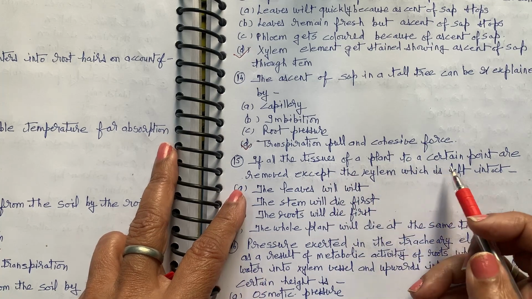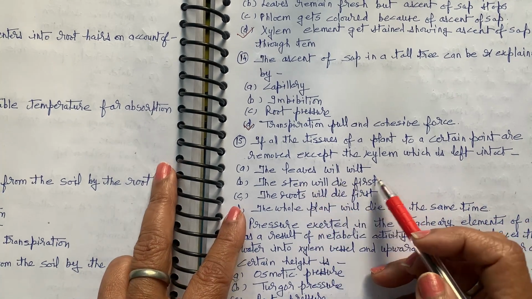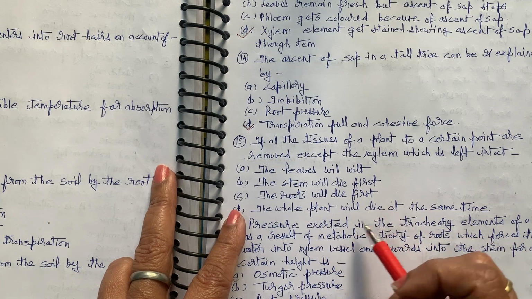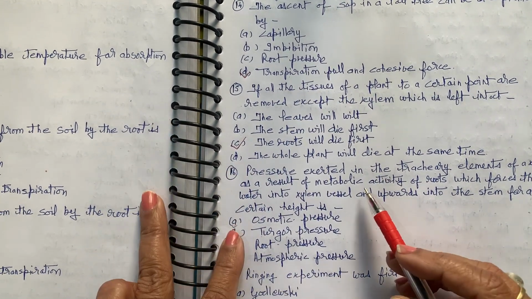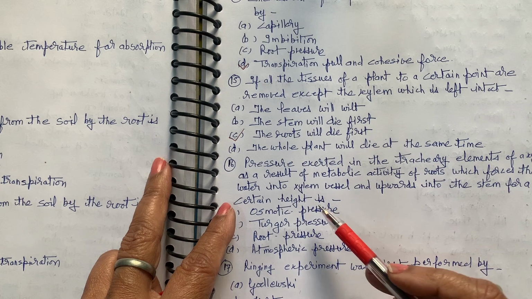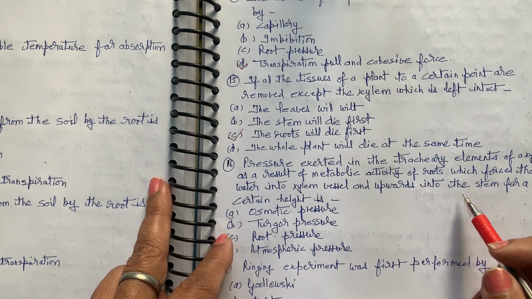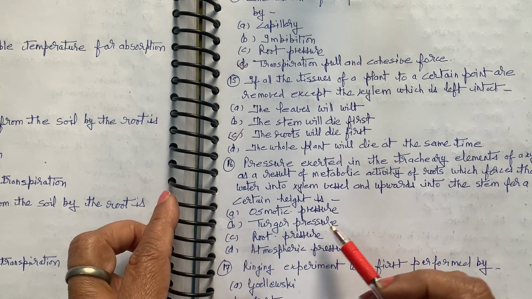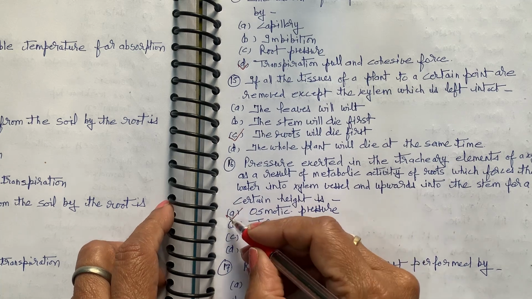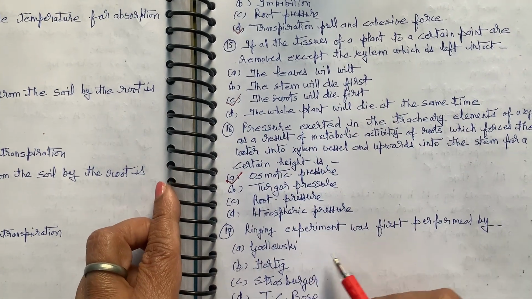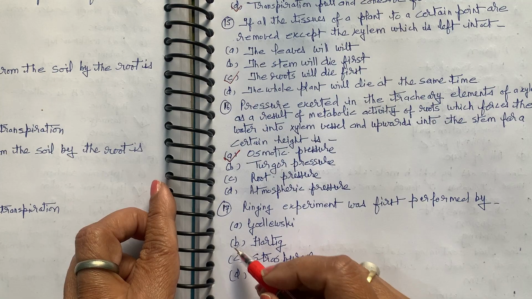If all the tissues of a plant up to a certain point are removed except the xylem which is left intact, the leaves will wilt, the stem will die first, the roots will die first, the whole plant will die at the same time. Correct option, the roots will die first. Pressure exerted in the tracheary elements of xylem as a result of metabolic activity of roots, which forces the water into xylem vessel and upwards into the stem for a certain height, is osmotic pressure, turgor pressure, root pressure, atmospheric pressure. Correct option is root pressure. Ringing experiment was first performed by Godlewski, Hartig, Strasburger, J.C. Bose. Correct option is Hartig.